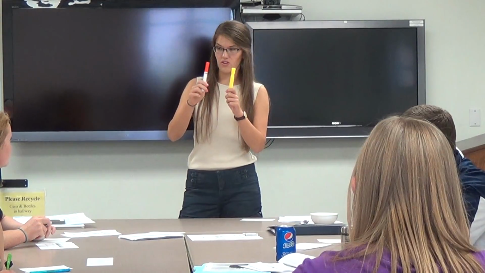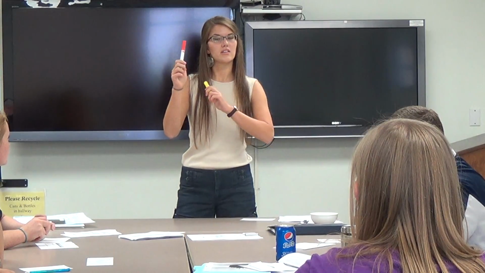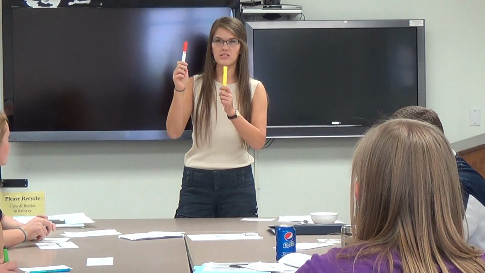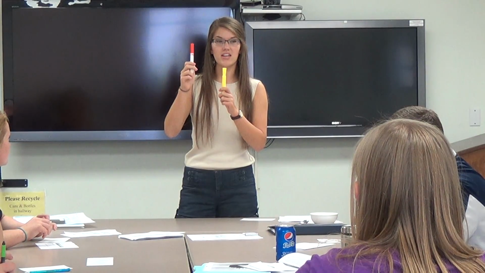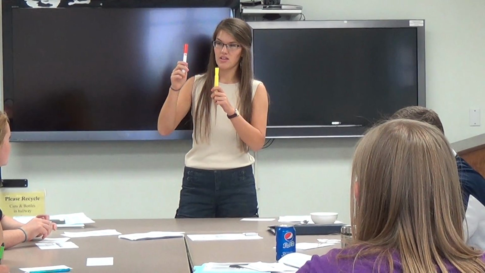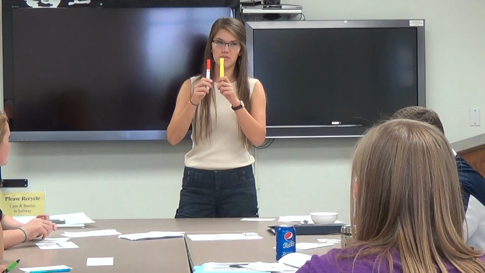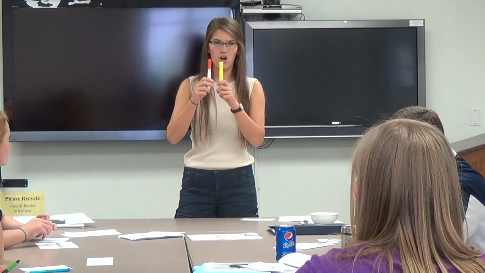And that transfer of heat is called conduction. So let's say that we have a piece of steel and a piece of wood. When they're in an environment, they will become the same temperature. And heat will always transfer from high to low.